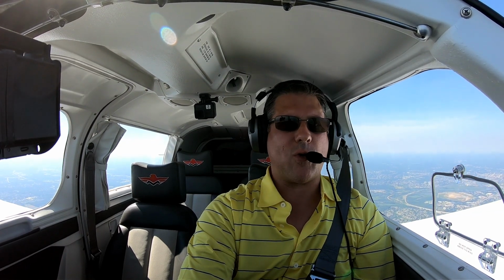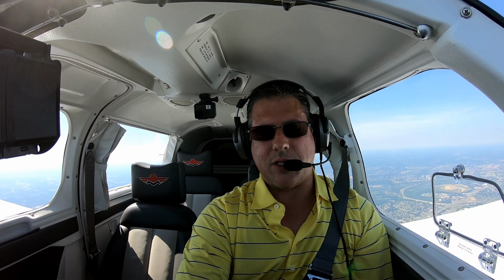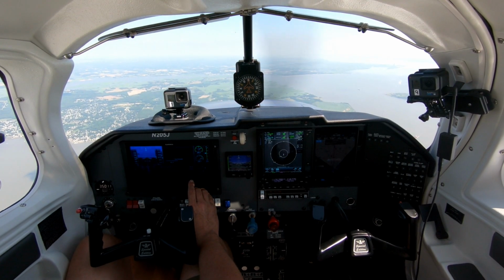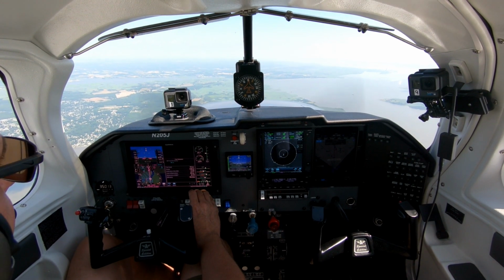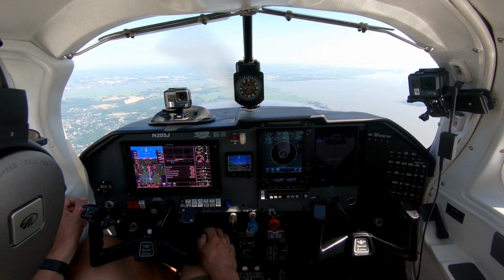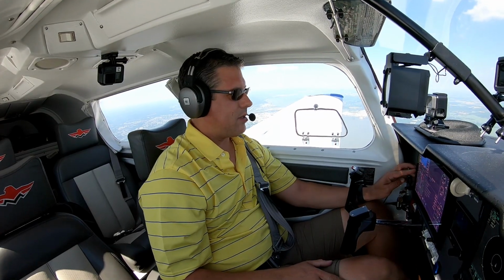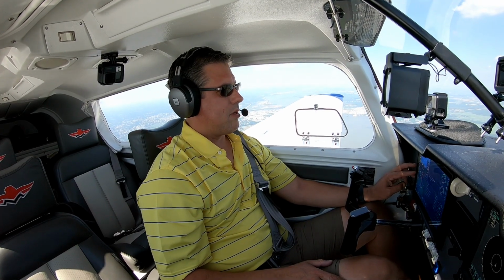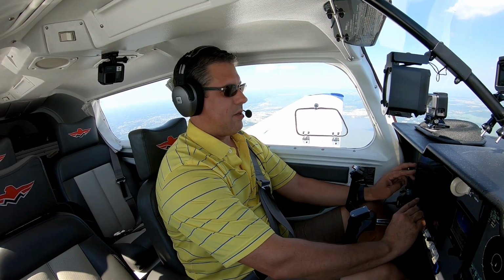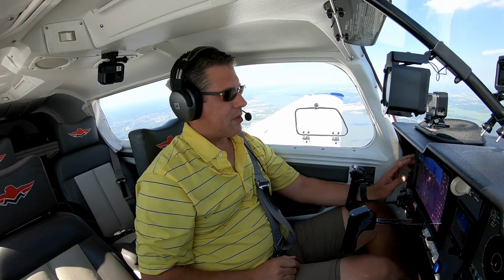So I'm flying an M20J here. It's doing 17.9 miles per gallon. Not too bad. There's a lot of pickup trucks that won't do that. So that's telling me I have a little bit of a tailwind, which I do. I have a 9-knot tailwind. Go back to full screen here.